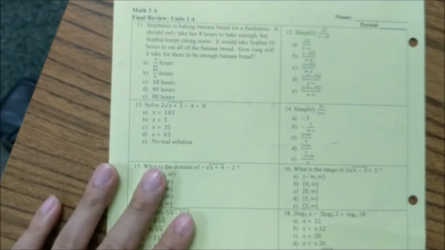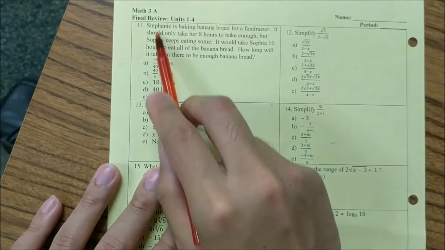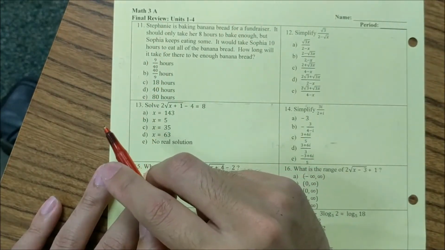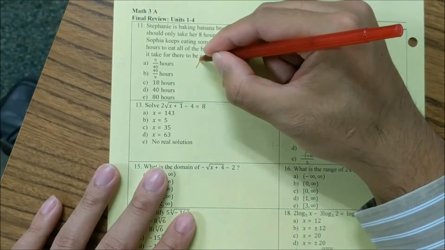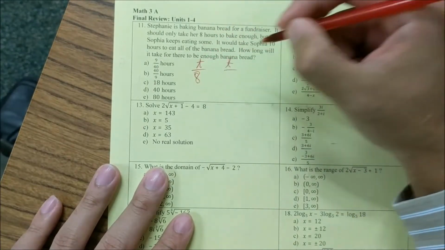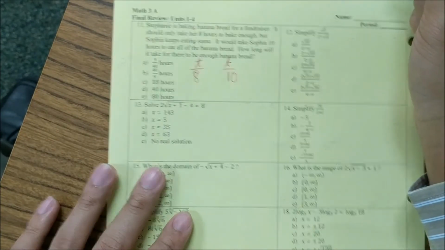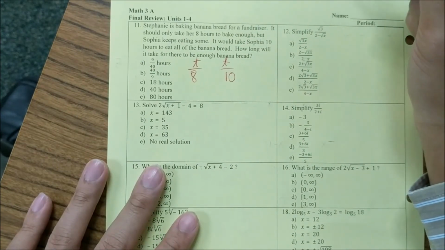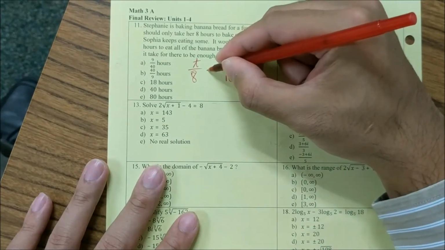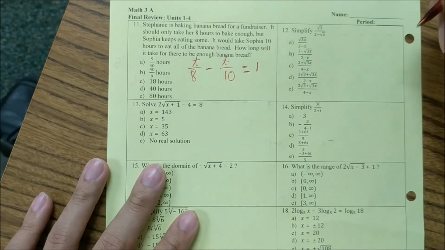Okay, so we're trying to figure out how long it would take when both Stephanie and Sophia are doing their actions, so the together time is unknown. Stephanie takes 8 hours alone, Sophia takes 10 hours alone, and these two are working against each other, so instead of adding, we subtract, and it always equals 1 whole.